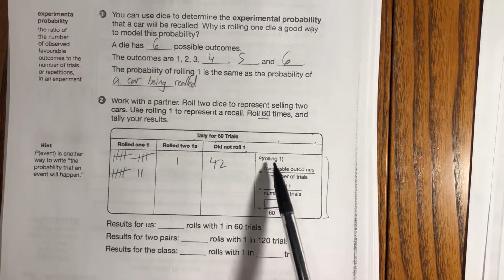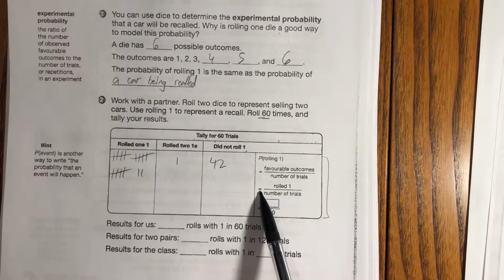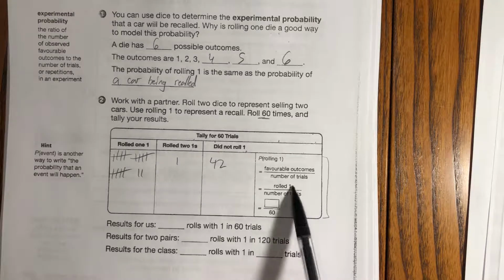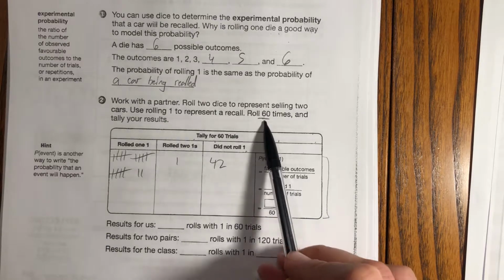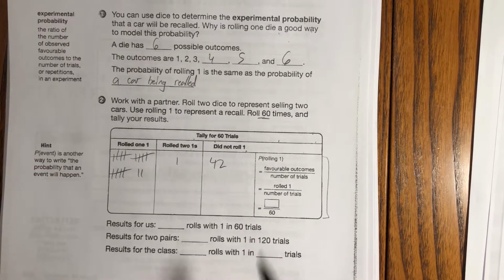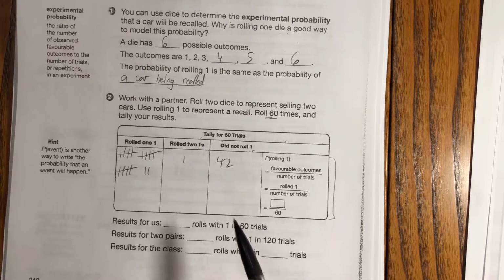P, rolling a 1, equals favorable outcomes divided by number of trials. So our favorable outcome is rolling a 1 and divided by the number of trials, which we said was 60. How many times did we roll a 1?